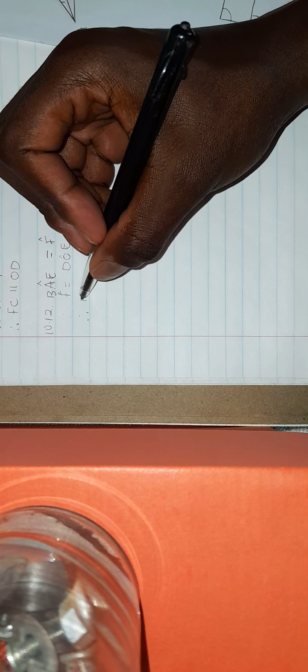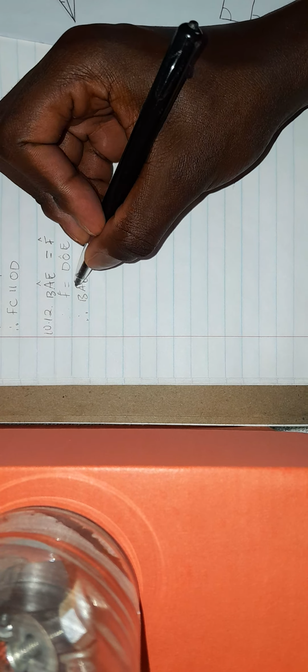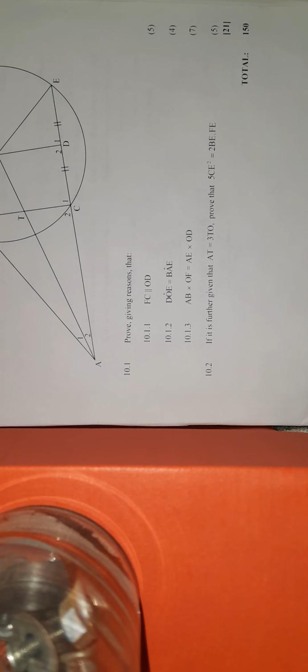That is going to be because of the corresponding angles. Now, because both of them equal F, it means they are also equal. Therefore, BAE is equal to DOE, like that. So we have proven, for 4 marks, that DOE is equal to BAE.